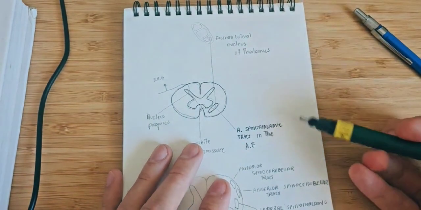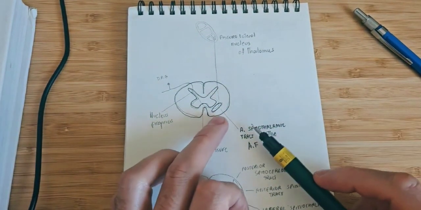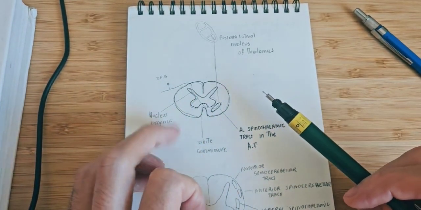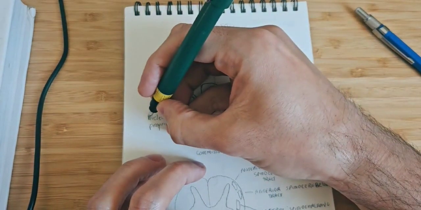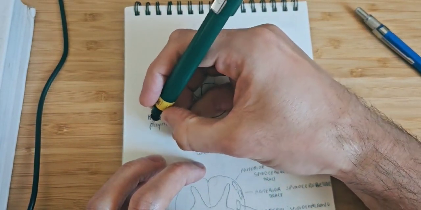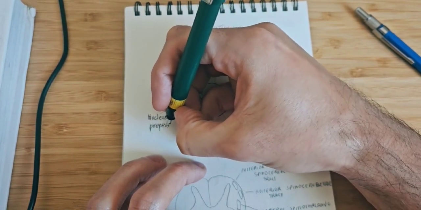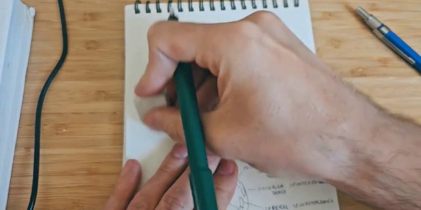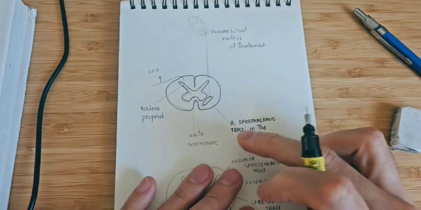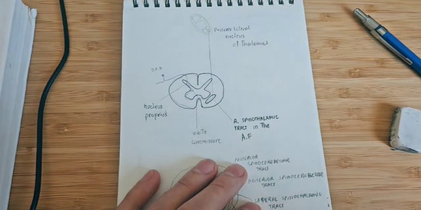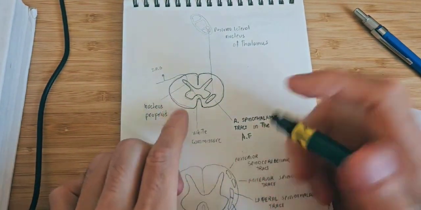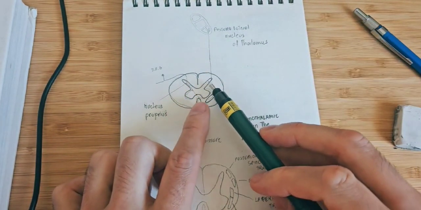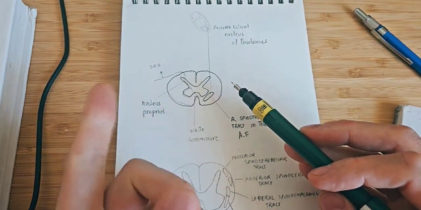Okay, so let's talk about the origin. The fibers of this anterior spinothalamic tract originate from the neurons in the nucleus proprius, here. And as you can see here, it is located in the posterior horn of the spinal cord. Here is the posterior horn, here is the anterior horn, and these neurons receive input from primary sensory receptors in the skin and the muscles.